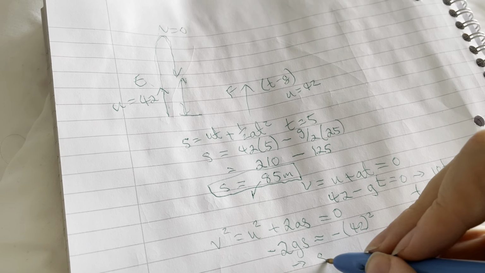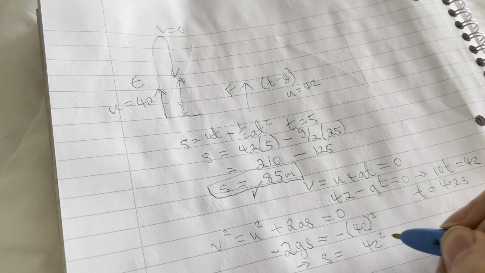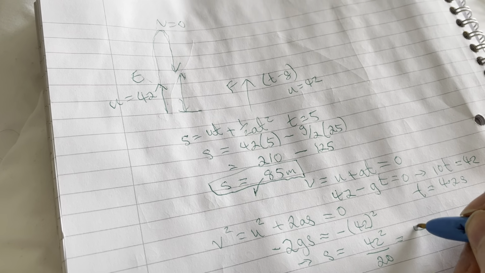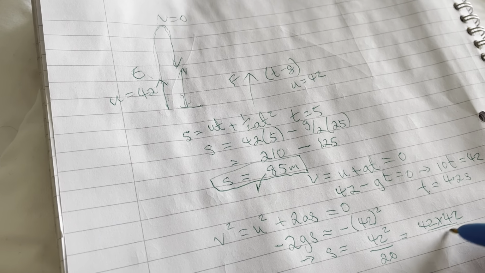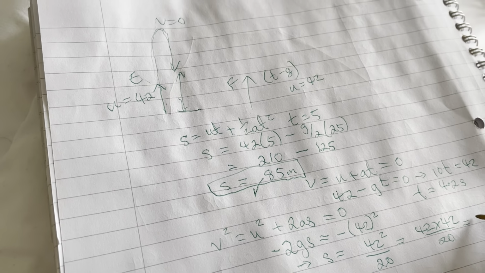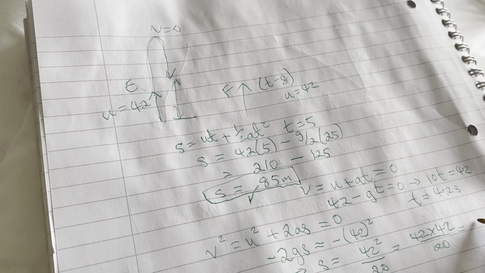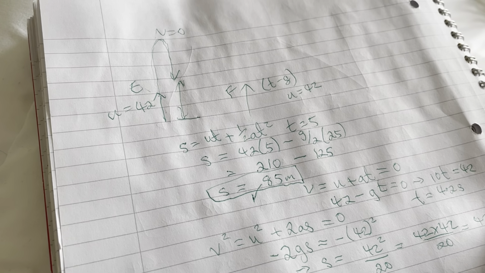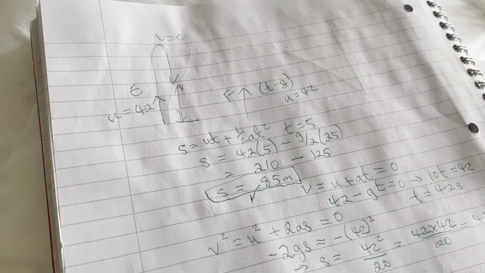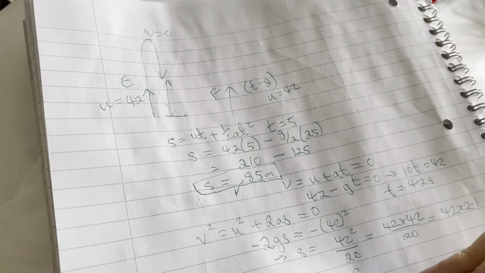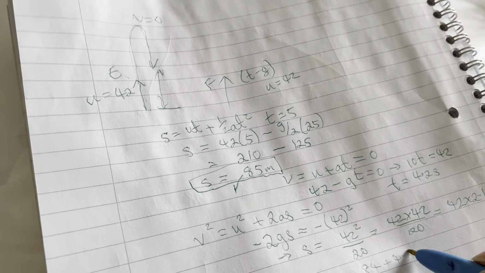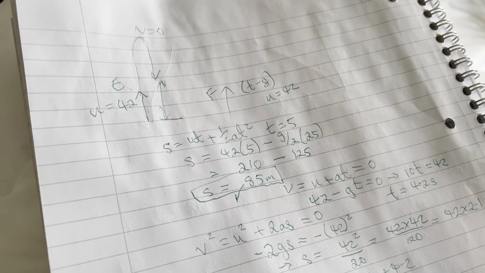So s is equal to 42 squared divided by 20, that's 42 times 2.1, so s is equal to 84 plus 4.2, s is equal to 86.2.